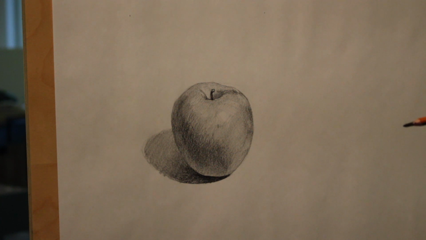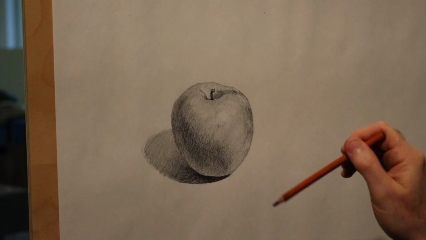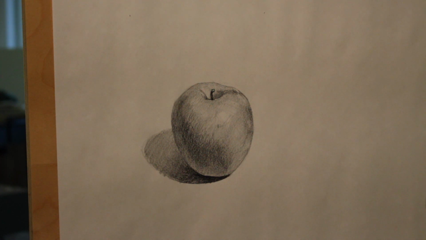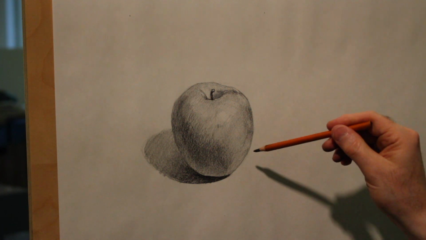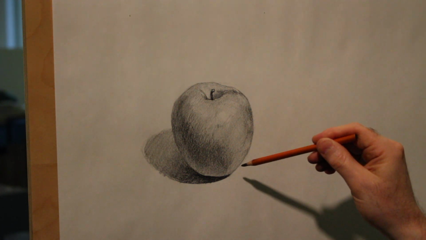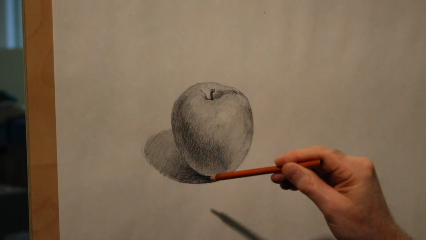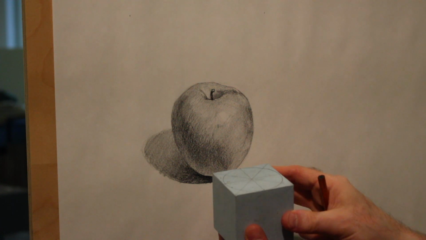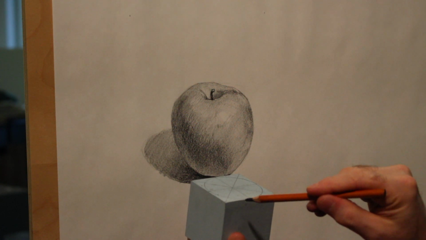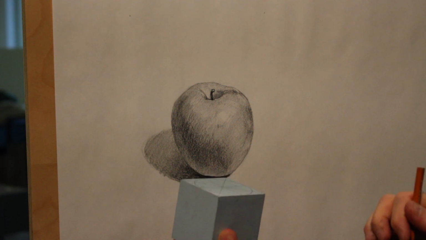And one of the things that will become true later is that there's three reasons in your drawing why you would have a hard edge. I'm probably going to make an edges video, but I'll talk about it here. An overlapping mass makes a hard edge, a cast shadow makes a hard edge, and an abrupt change in plane will make a hard edge.